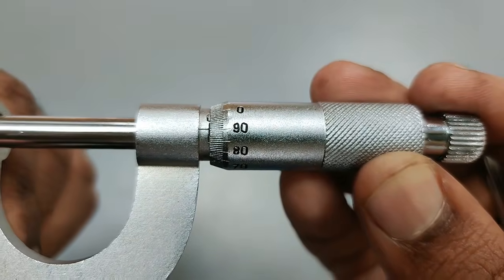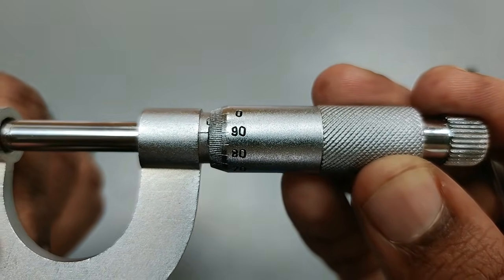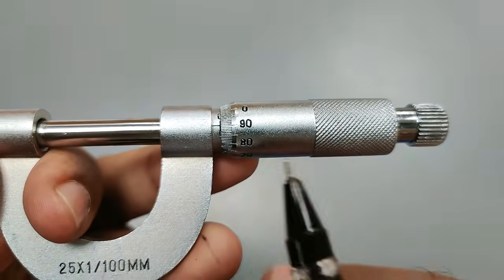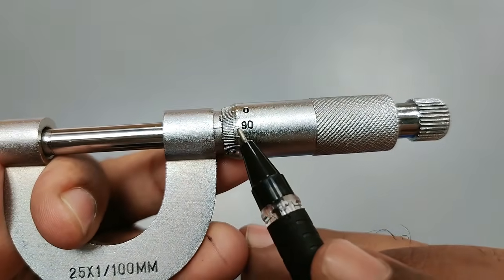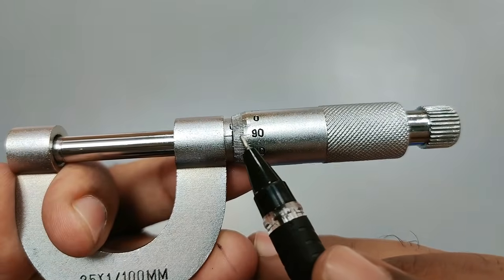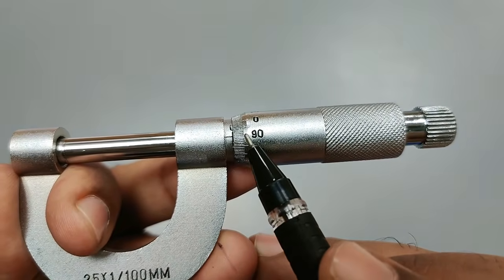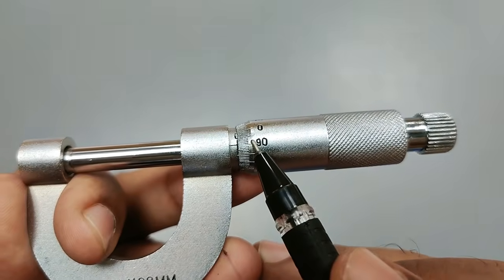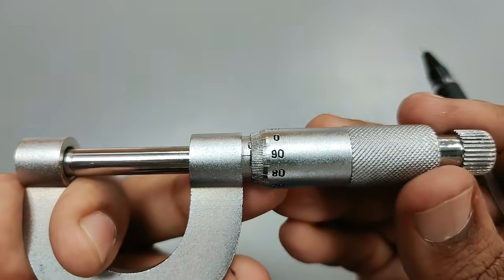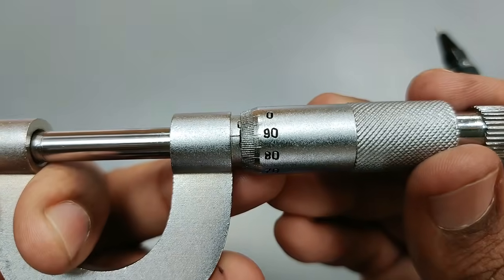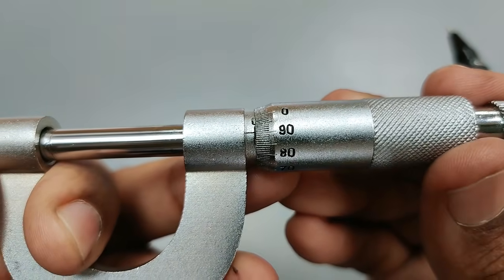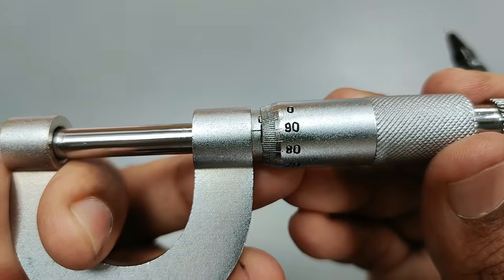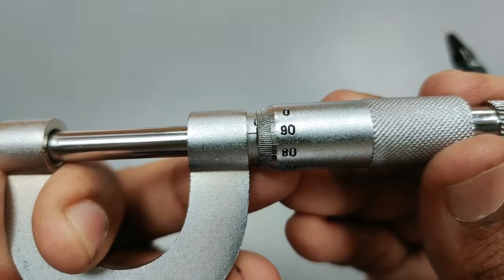Yeah. See, so just check. The division we have here, it is 90. So the 90th division is not coinciding with the horizontal line, reference line. 91 is coinciding with the zero reference line of the pitch scale. So you can just observe it there. See, the 90th division is not coinciding. Division number 91 is coinciding.